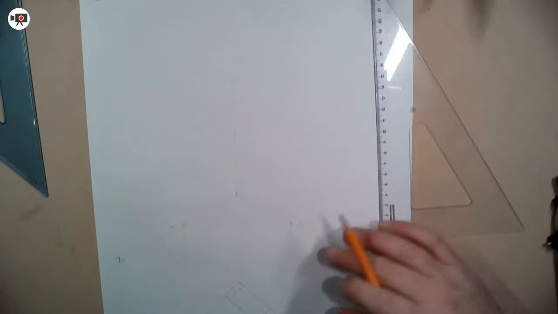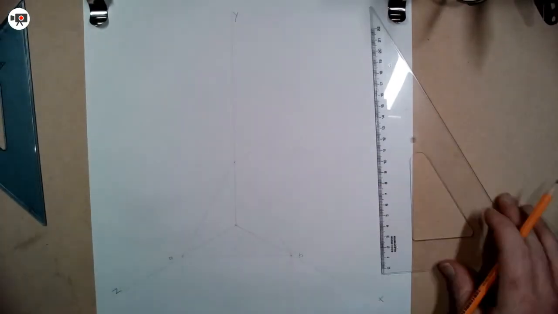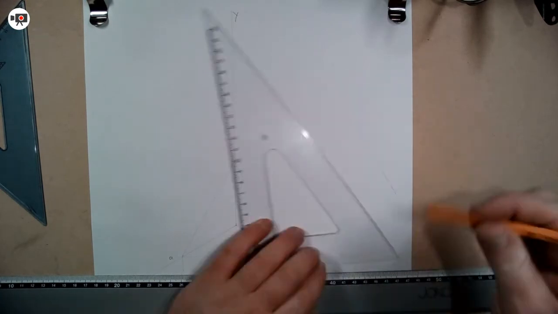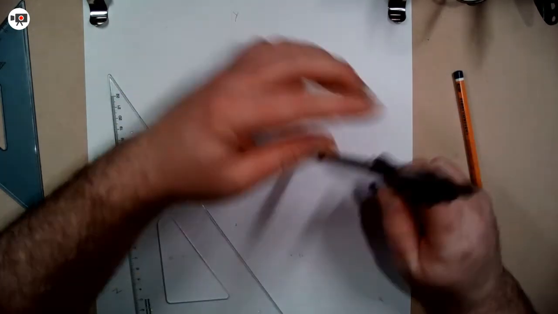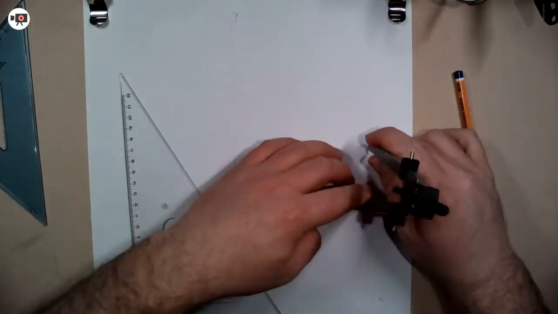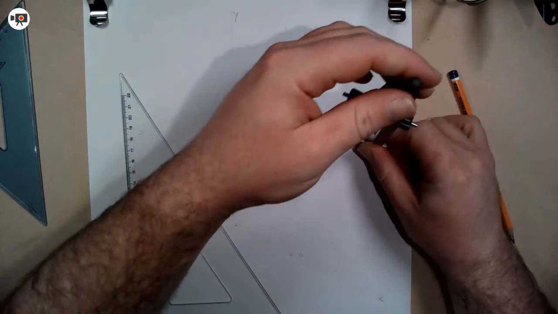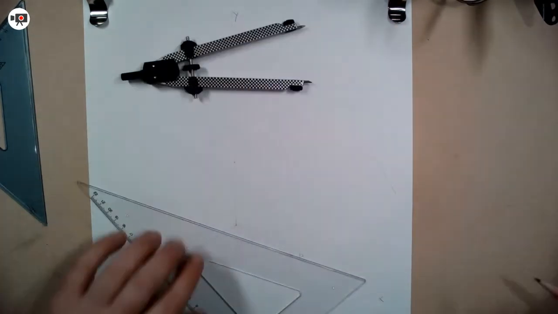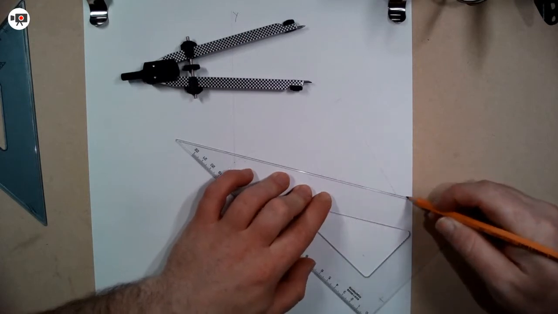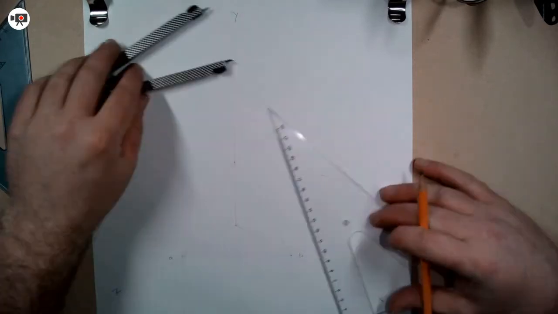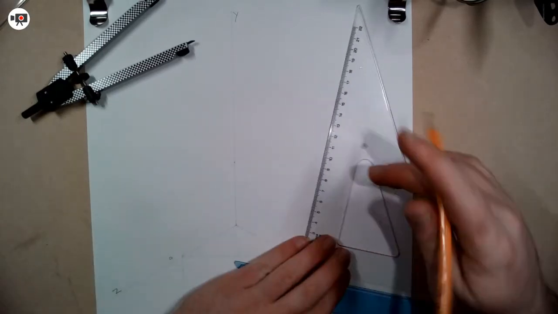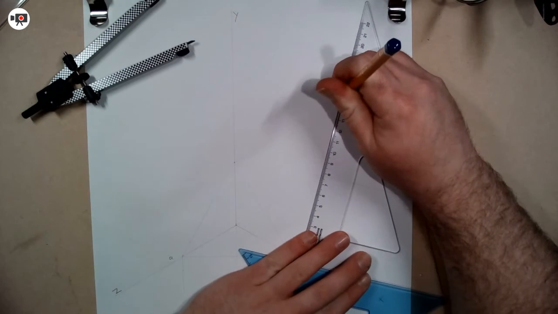Now we're going to do the same with the line BC up here. Construct our semicircle, and we'll find our two lines. So this here will be basically an XY line, because it will be showing the ground plane, the horizontal plane, sorry.